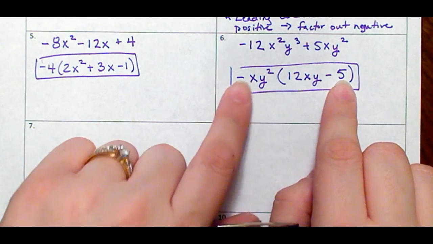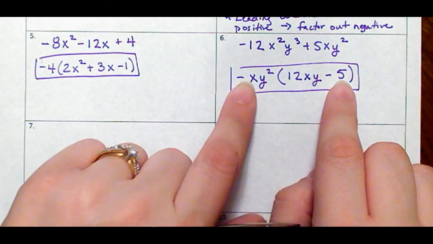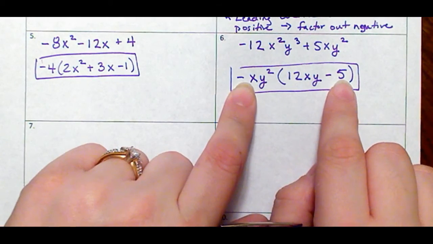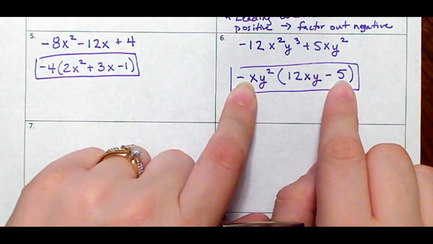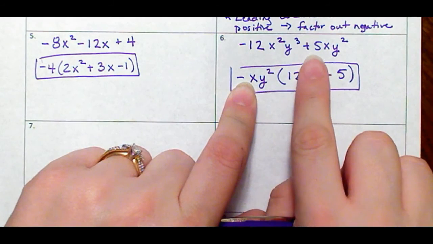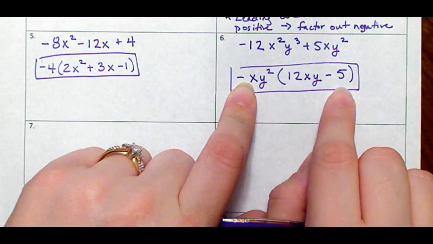Okay, so again, that's an understood negative 1. If you write the 1, it's okay. You can put it there. It's not a big deal. Most of the time we don't, though. It's understood. Just don't forget that you have to change this to a negative 5.